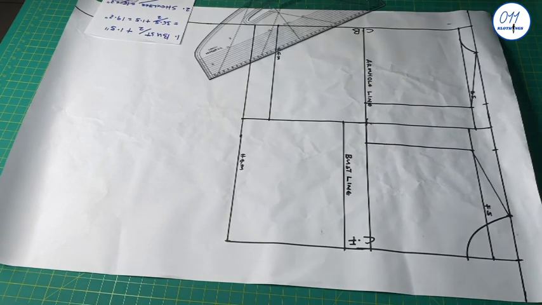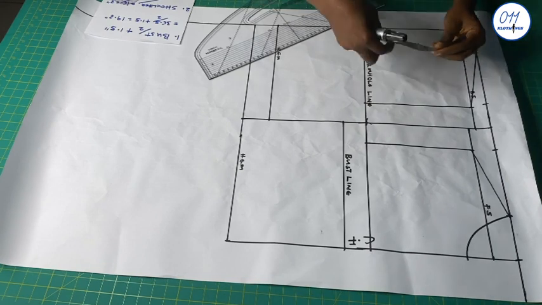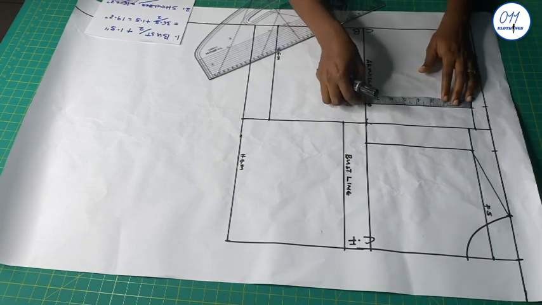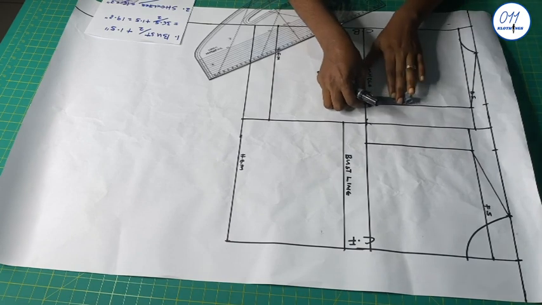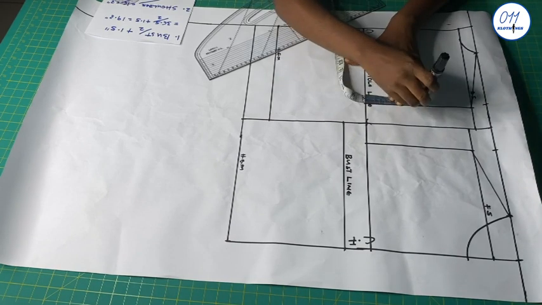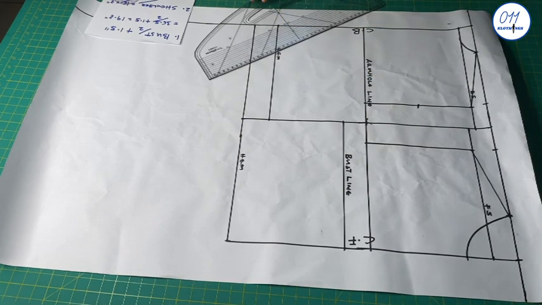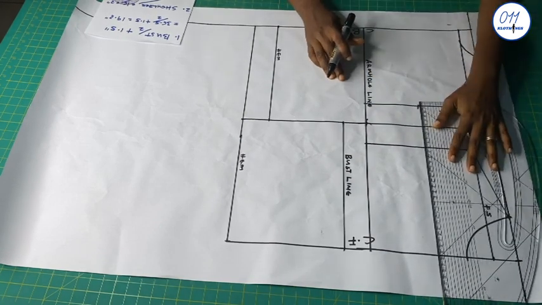I will divide the vertical line into 2. I will now square it out horizontally to join the other vertical line, like this.